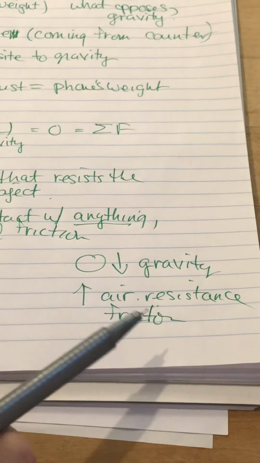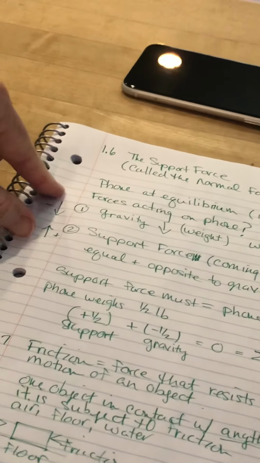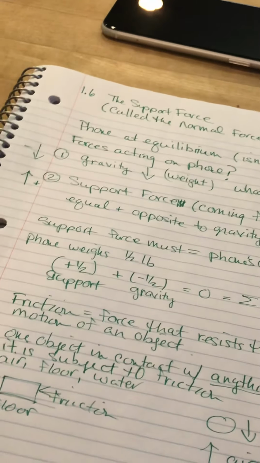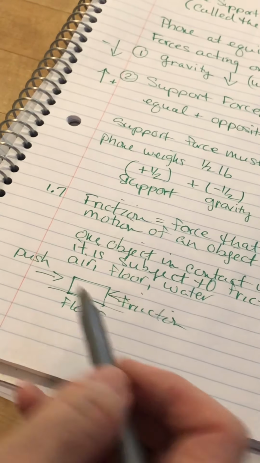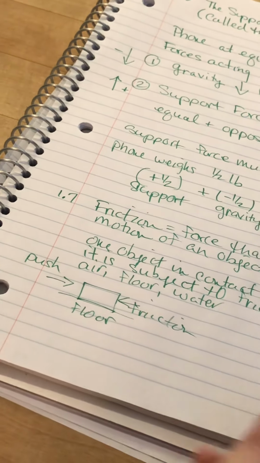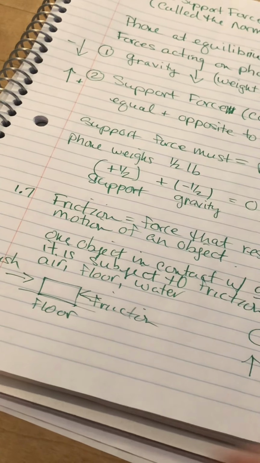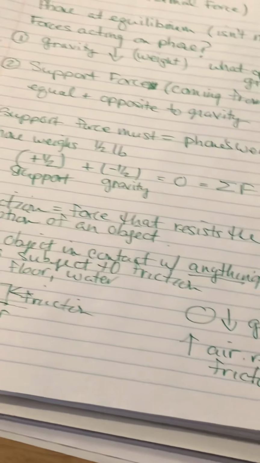Okay, so we have the support force, which offsets gravity. And whenever anything is in contact with something else, you have friction, and that will resist your push or your pull or the force of gravity. And we've just about summed up all the forces.